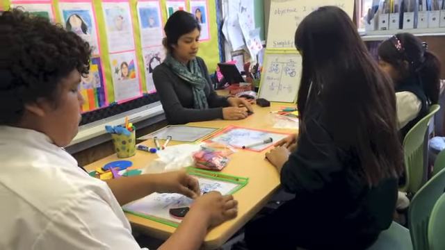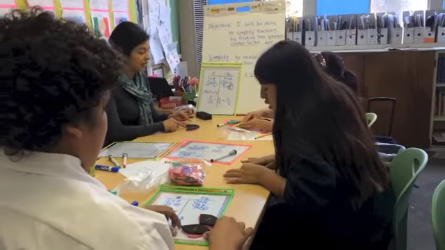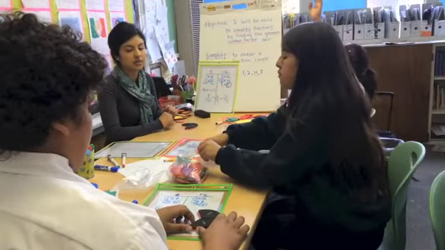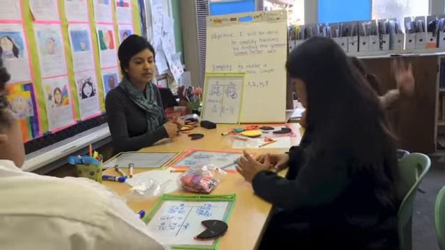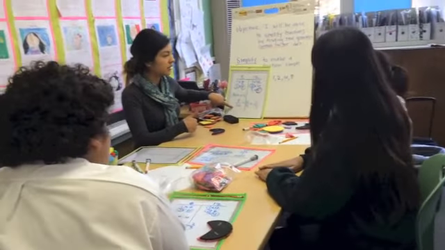Okay, Paola, I see you're done. Okay, so by looking at this, what can you say about 8 twelfths and 2/3? What can we say about them? Is one bigger than the other? No. So is 2/3 bigger than 8 twelfths?